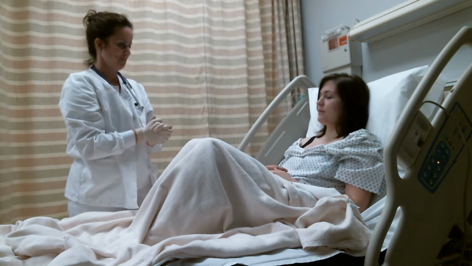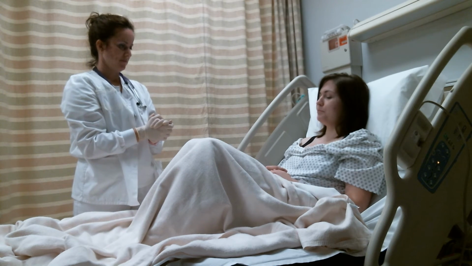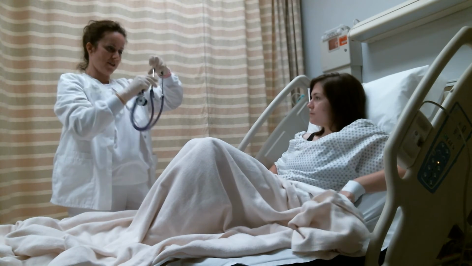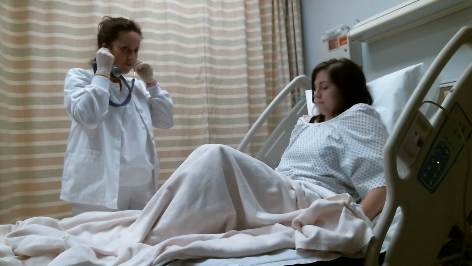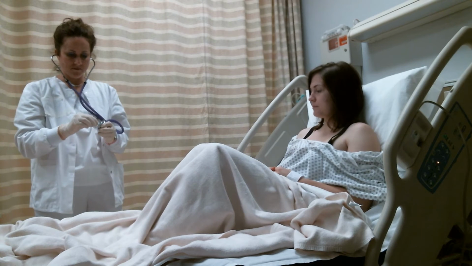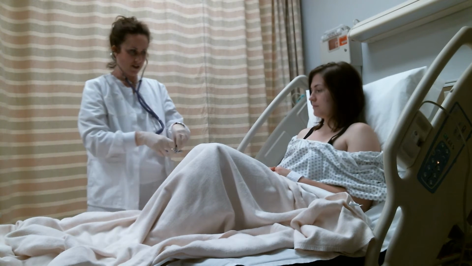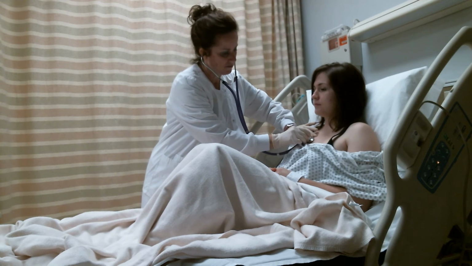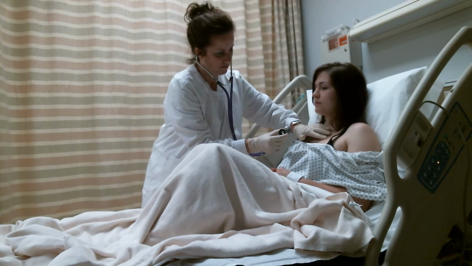Okay. During the next part of the assessment, the nurse will listen to all 5 heart sounds, beginning with the aortic heart sound. Okay, I'm gonna listen to your heart, okay? This heart sound is at the second intercostal space to the right of the sternum border. All right. The pulmonic heart sound is at the second intercostal space to the left of the sternum border.